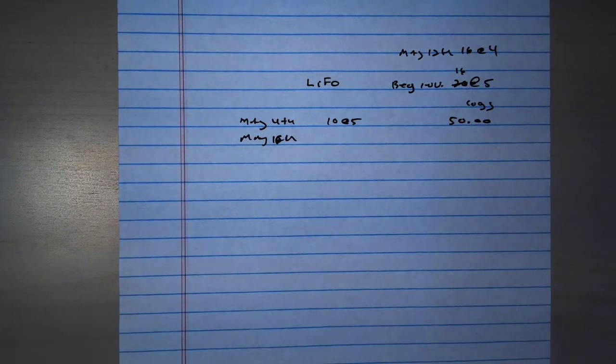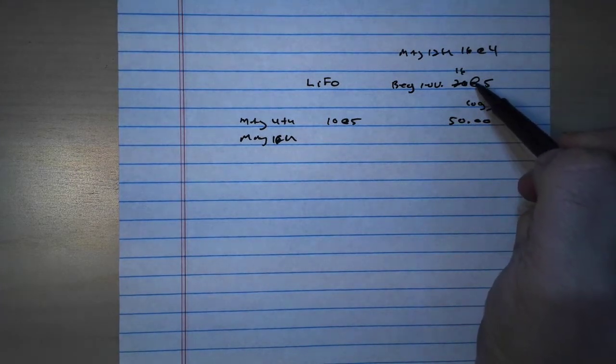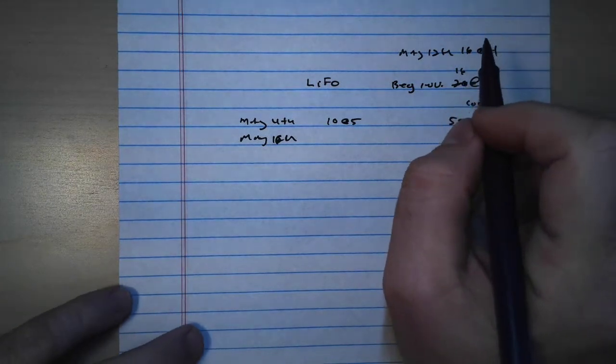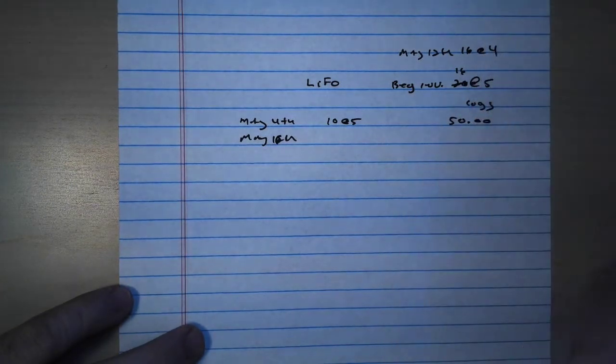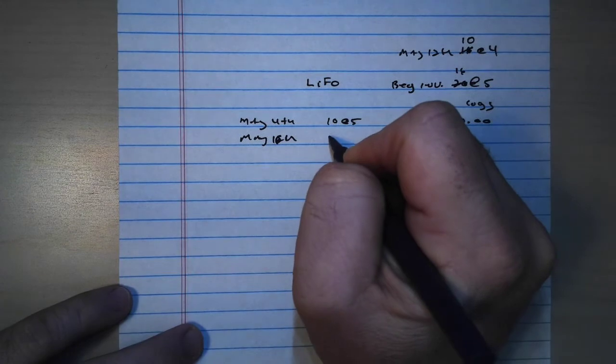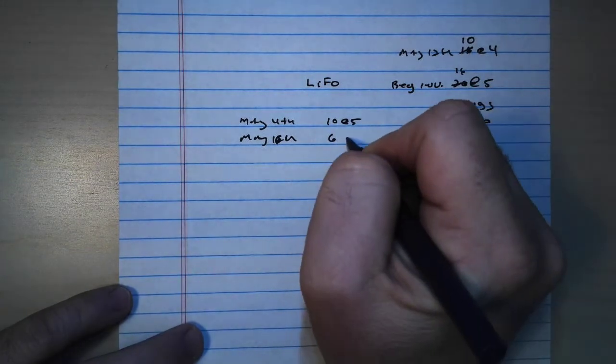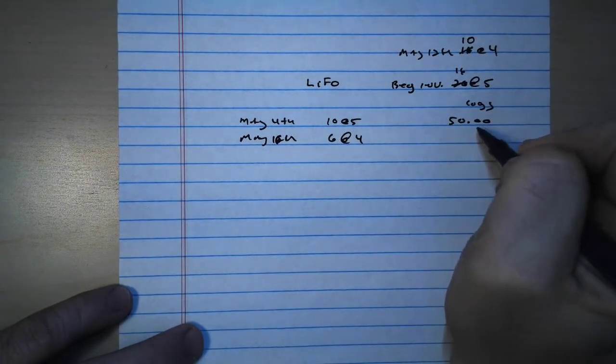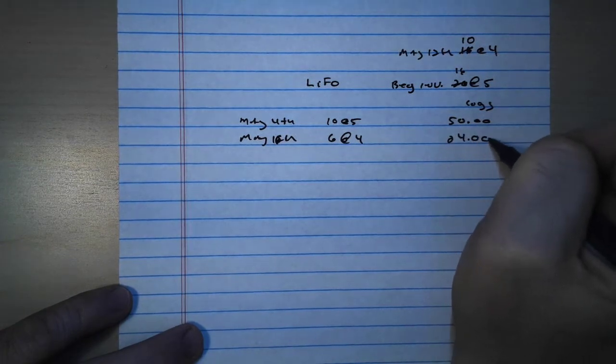6. All right, but here's where it becomes different now. The last time we used from the beginning inventory because it was first in, first out. Now it's last in, first out. So the last piece of inventory we purchased should go out now. So we're going to change this to 10 at 4. And we're going to do 6, not at 5, but at 4. Cost of goods sold is $24.